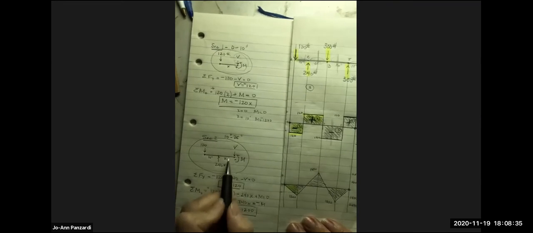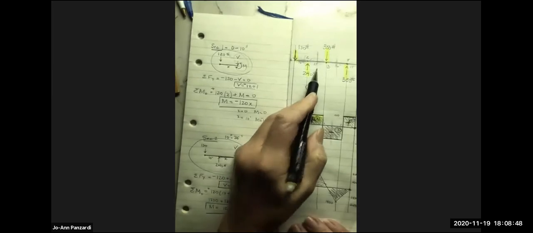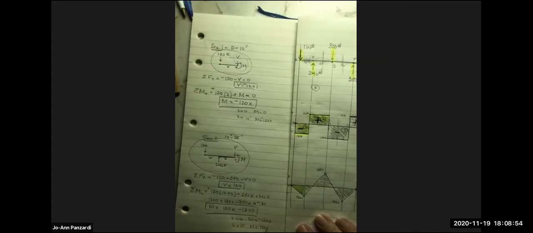When X is 0, remember X is only the distance between here and here in that section, the moment is negative 1200, which checks out because it's already negative 1200. When X is 25, the moment turns out to be 120 times 25 minus 1200. Turns out to be 1800.